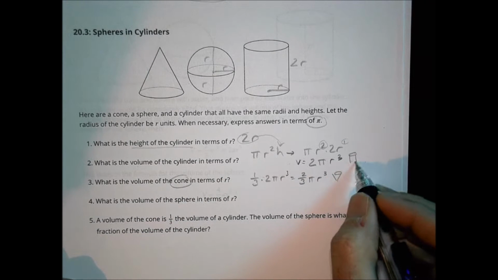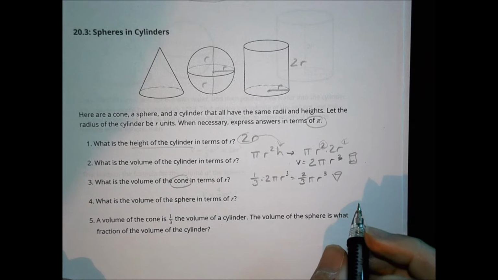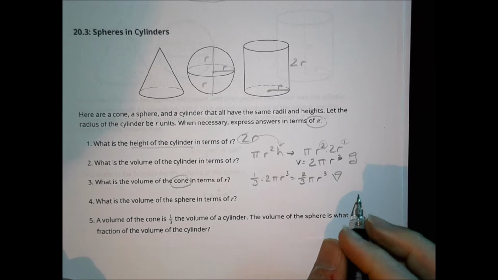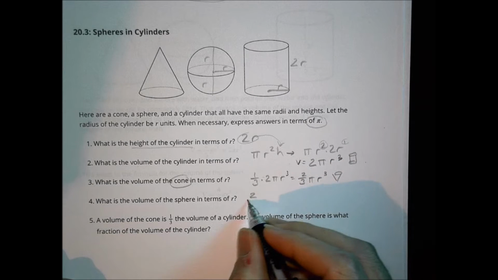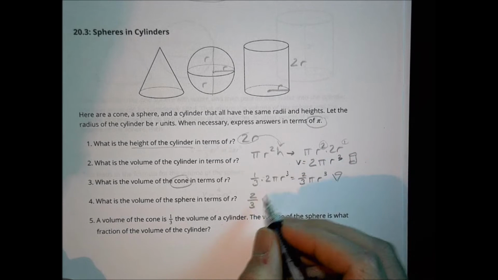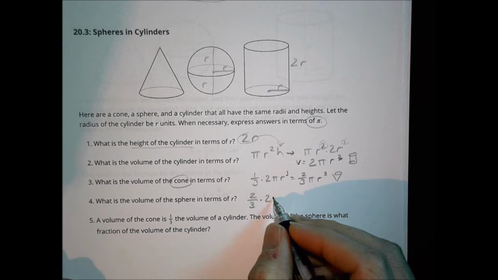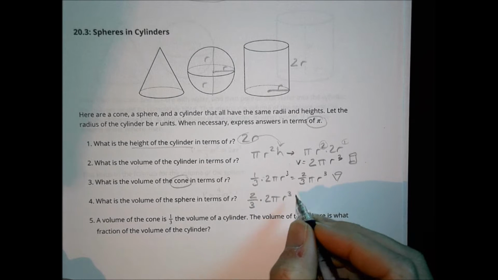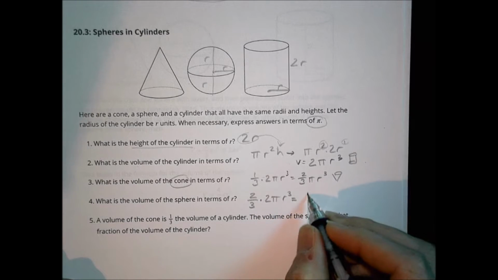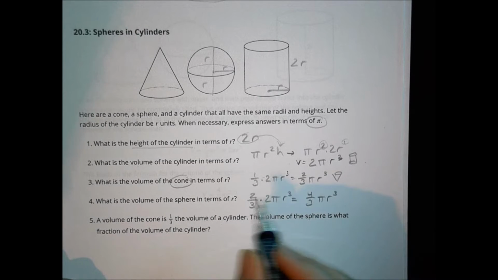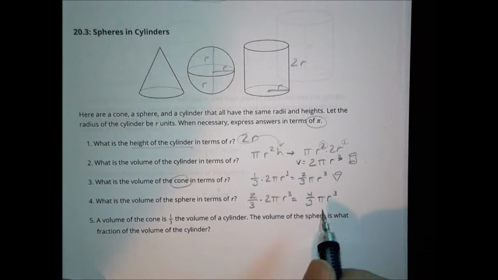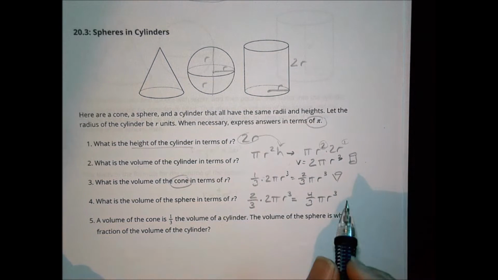Here's our cylinder volume. And the sphere, we just said a second ago, is going to be 2/3 of this as well. So the sphere is 2/3 of the cylinder. So 2/3 times 2 pi r to the third, which becomes 4/3 pi r to the third. So there's our volume for the sphere, 4/3 pi r to the third.